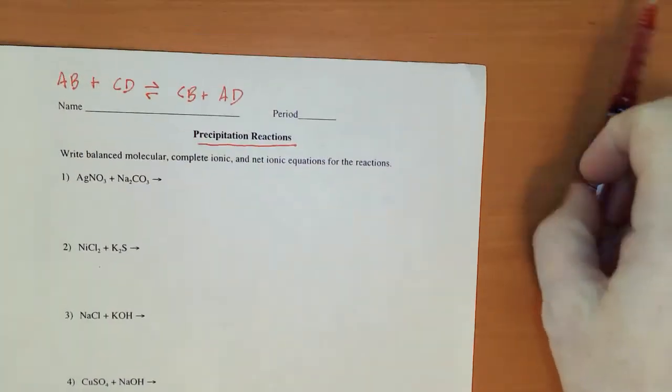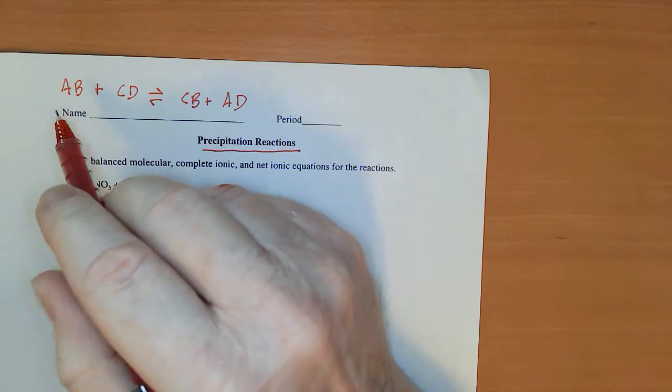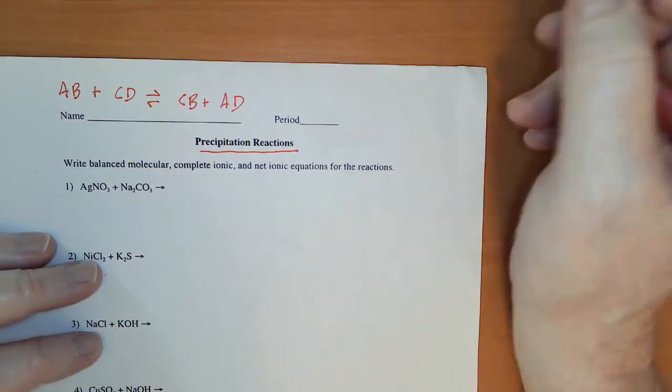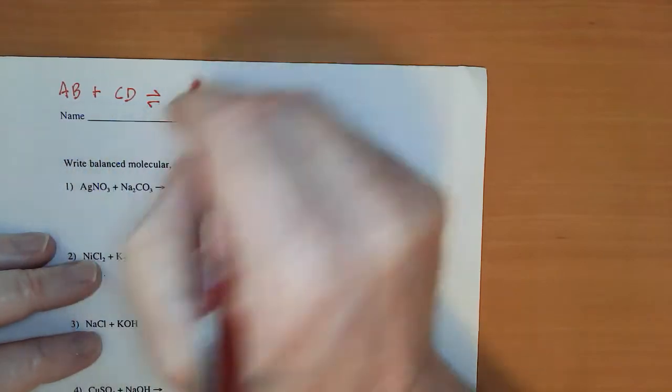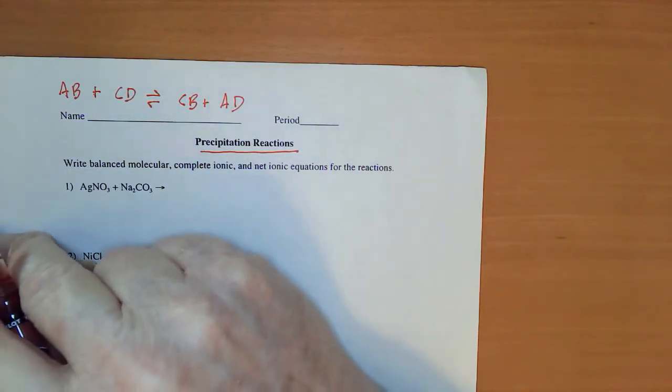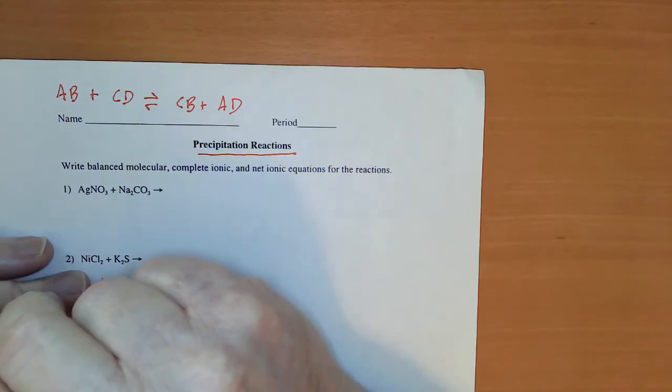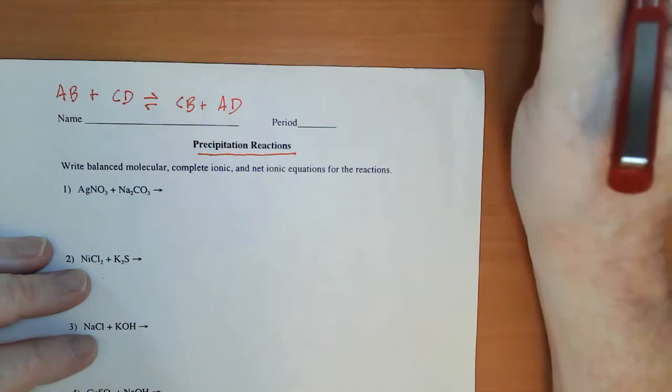So what I've written up here at the top of the page, just as a guide for me, is a classic double replacement reaction, AB plus CD. I know that A and C are the positive ions because they come first. I know that B and D are the negative ions because they come second, the way I write the formula.